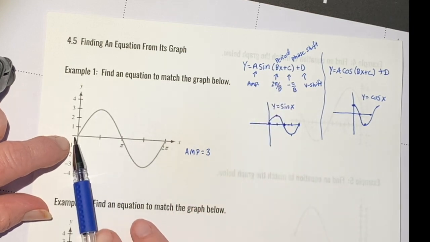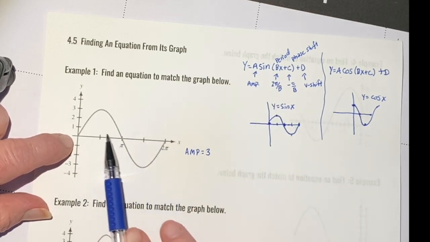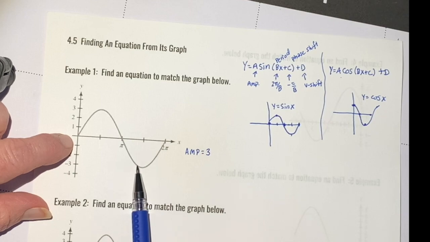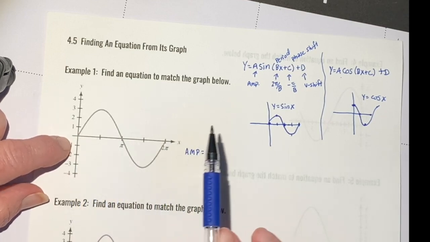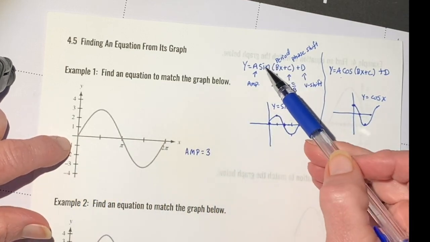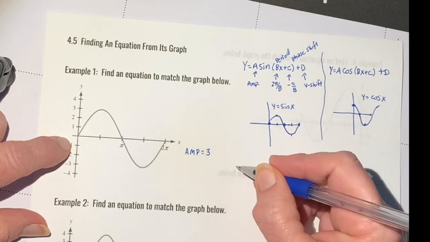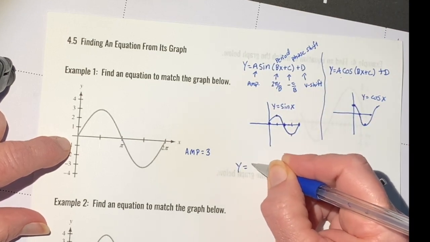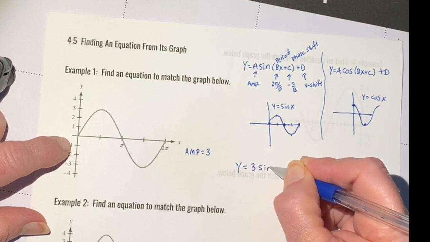There's no vertical shift because the graph is oscillating around the x-axis. It's 3 above the axis, 3 below the axis. This is kind of the midline. And so really the only change in this graph is going to be the A. So I can do this. This is a pretty simple function. So y equals 3 sine of x.